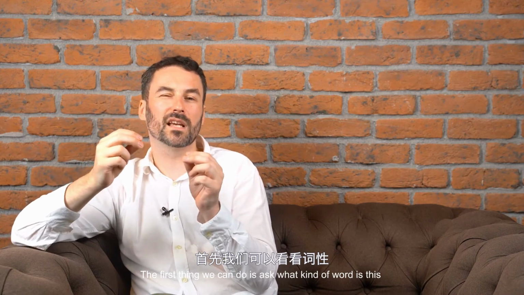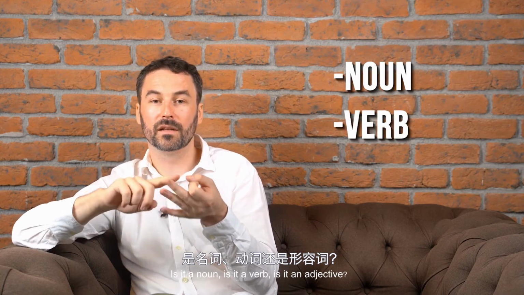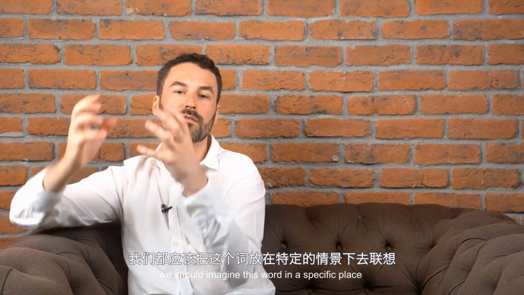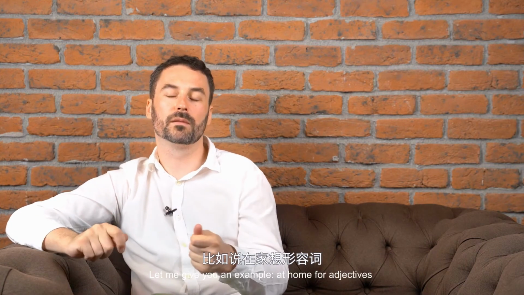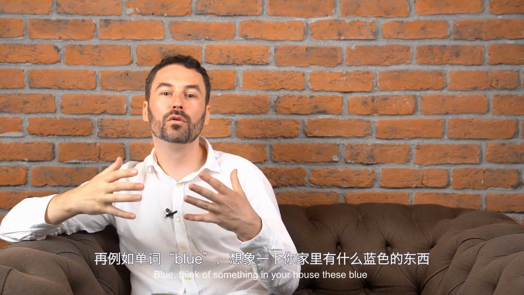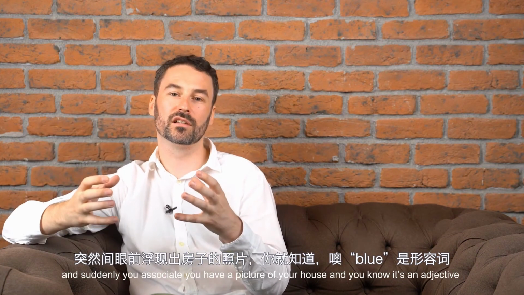We need to give our brain a way to remember this word. There are a few ways to do this. The first thing we can do is ask, what kind of word is this? Is it a noun? Is it a verb? Is it an adjective? And every time we think of a noun, we should imagine this word in a specific place. Let me give you an example. At home, for adjectives. Okay, so welcoming. And we think, ah, yeah, welcoming home. Blue. Think of something in your house that is blue. And suddenly you associate, you have a picture of your house and you know it's an adjective. It's just helping you learn.